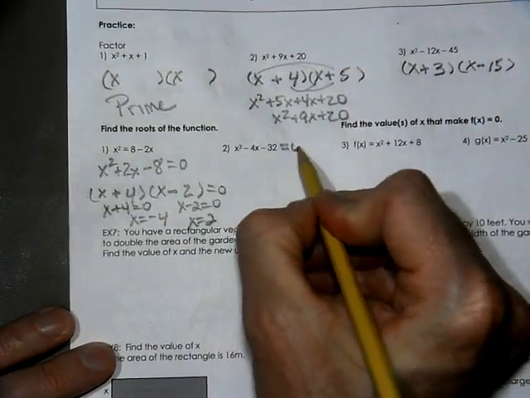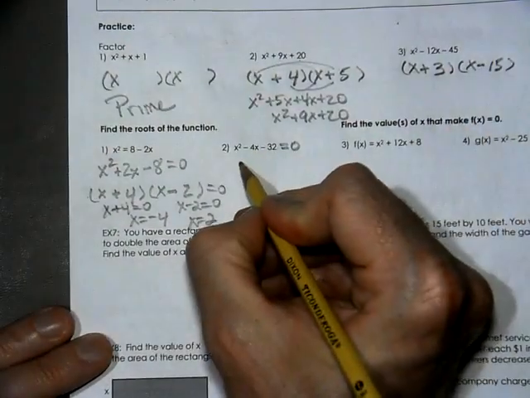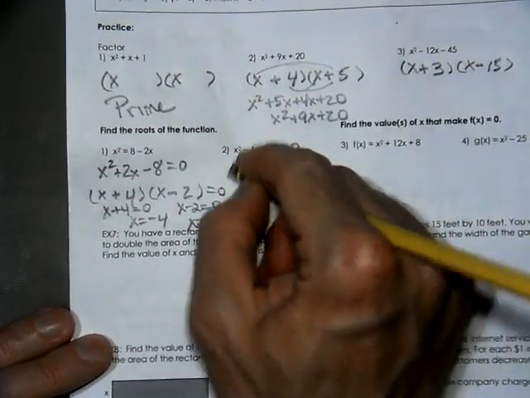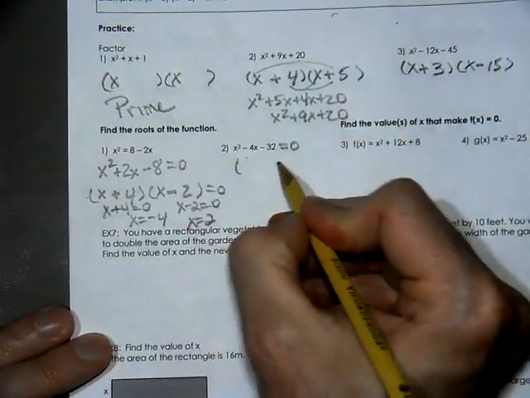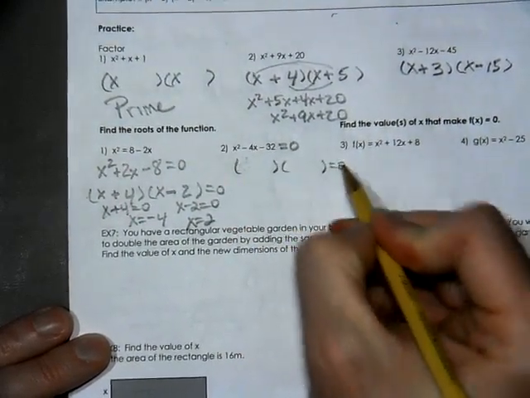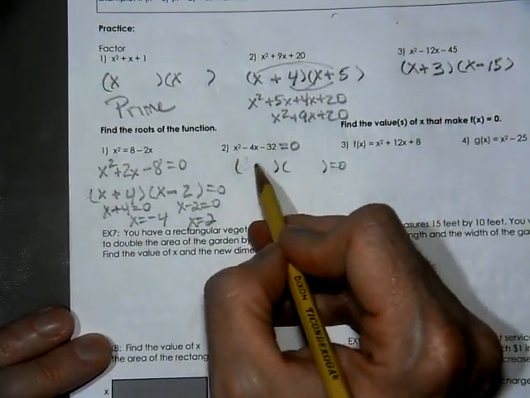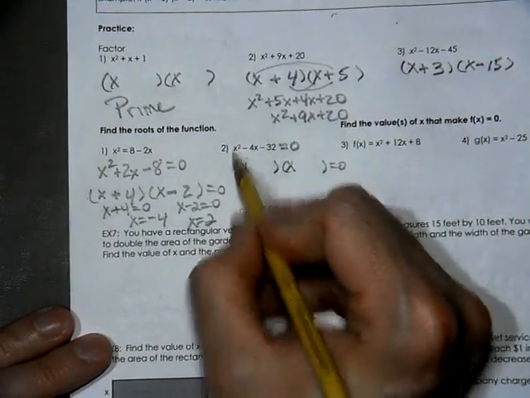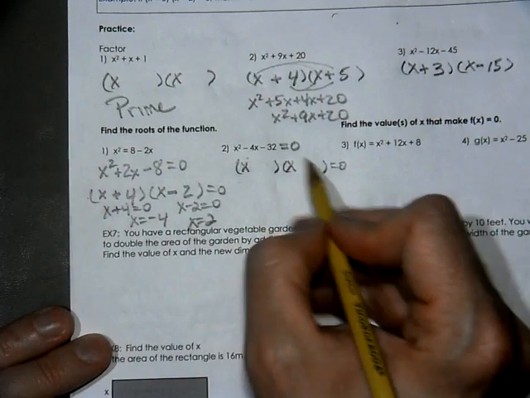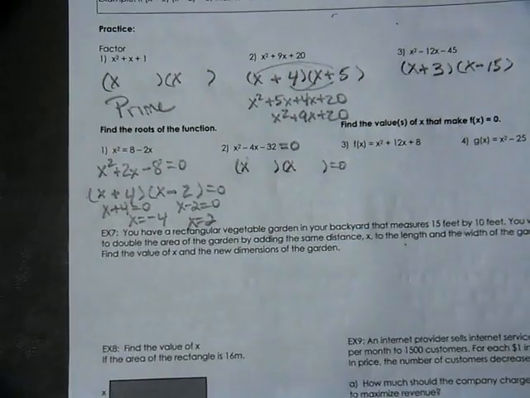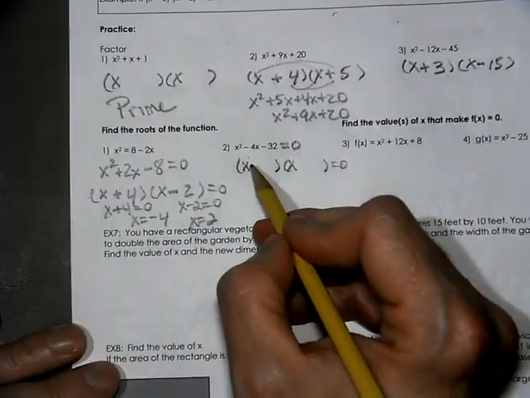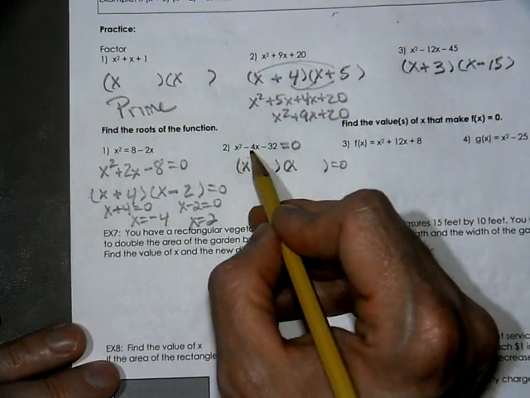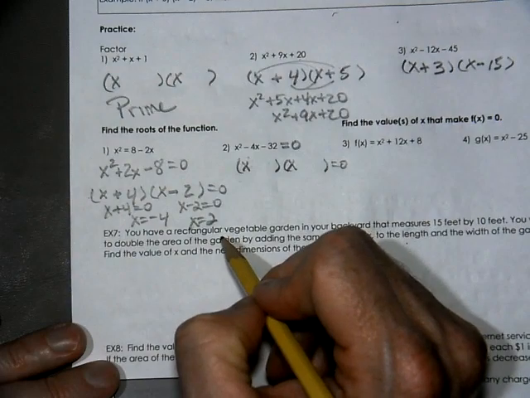Here, this should equal 0. And we're going to have x squared. Well, that's what the equation is. Let's put in our parentheses and think about what multiplies our two binomials together. X and x gives us our x squared. The last two terms would have to multiply to be negative 32. And when we do the FOIL, the outer and the inner, that's what adds together to be the middle term, the b term.